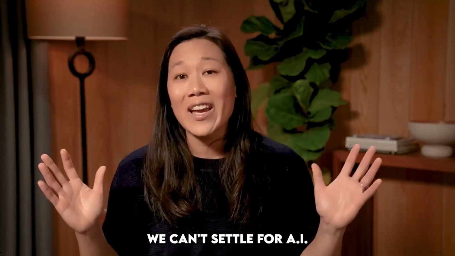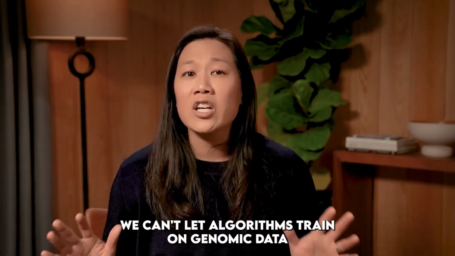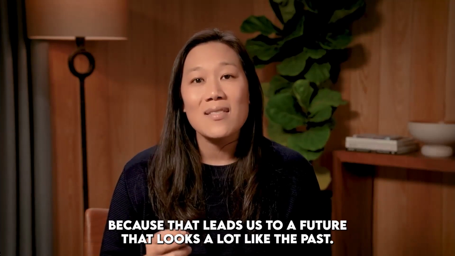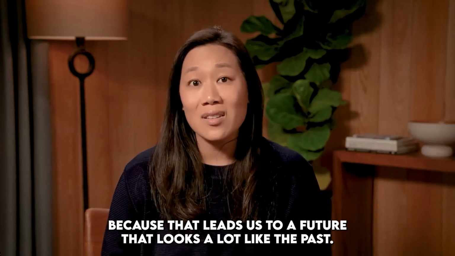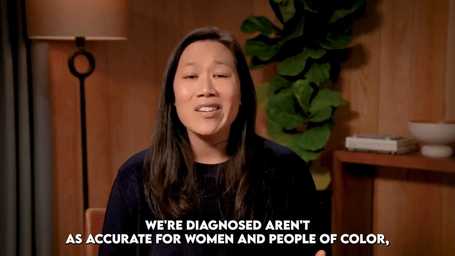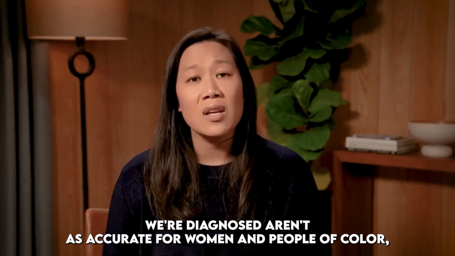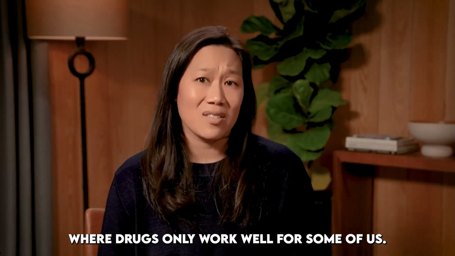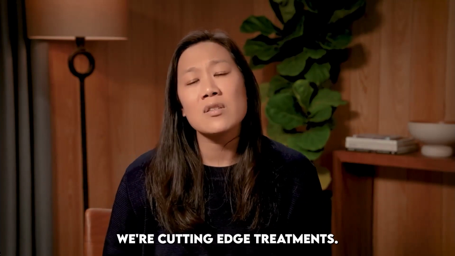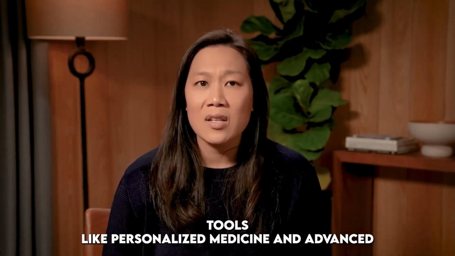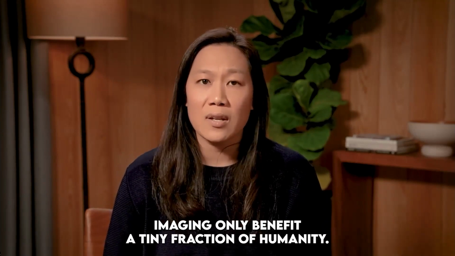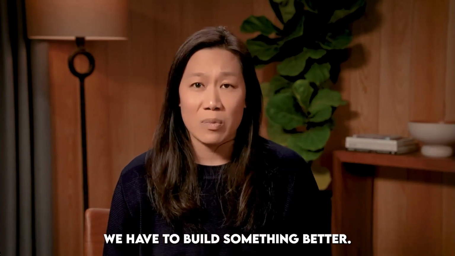We can't settle for AI that doesn't detect melanoma on Black skin. We can't let algorithms train on genomic data that's almost entirely from people of European descent, because that leads us to a future that looks a lot like the past, where diagnostics aren't as accurate for women and people of color, where drugs only work well for some of us, where cutting-edge treatments and tools like personalized medicine and advanced imaging only benefit a tiny fraction of humanity. We have to build something better.